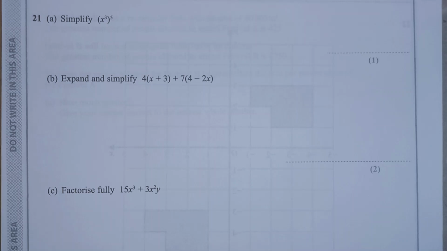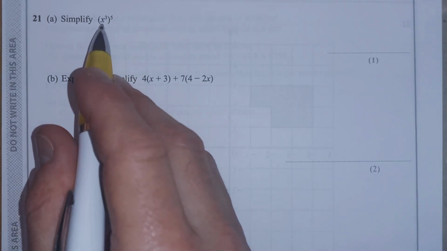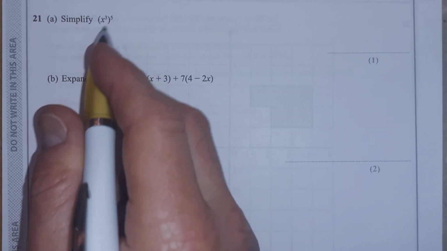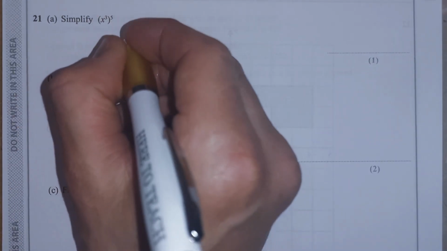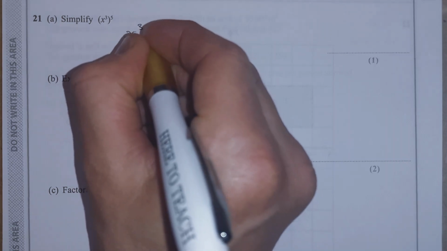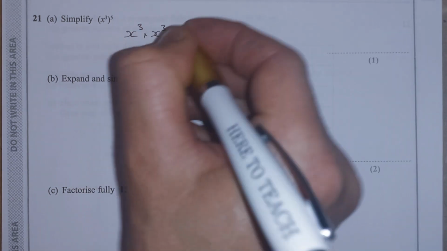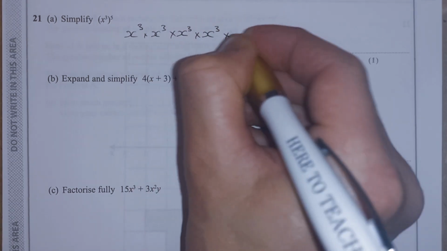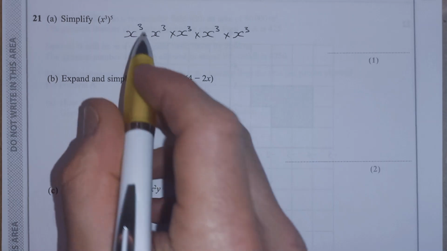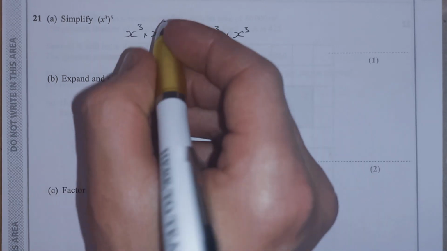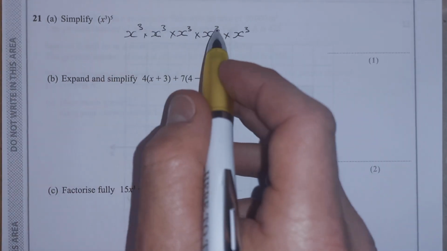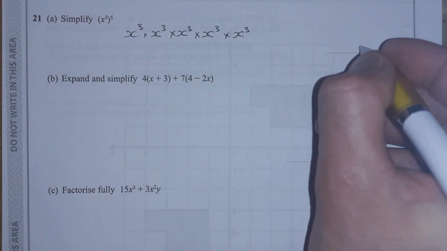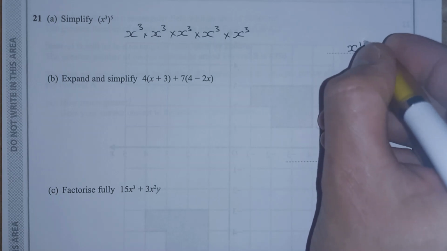Question 21, part A. Simplify x to the power 3, all to the power 5. So remember, to the power means you're multiplying it by itself. So what this means is x to the power 3 times x to the power 3 times x to the power 3 times x to the power 3 times x to the power 3. And when you're multiplying the same number or symbol, you can just add the powers. So 3, 6, 9, 12, 15. Just x to the power 15.